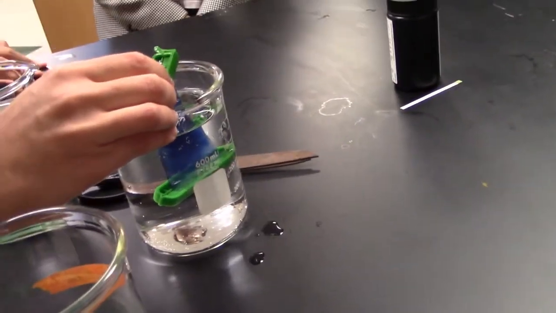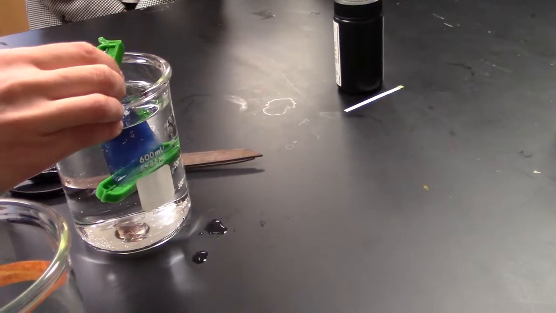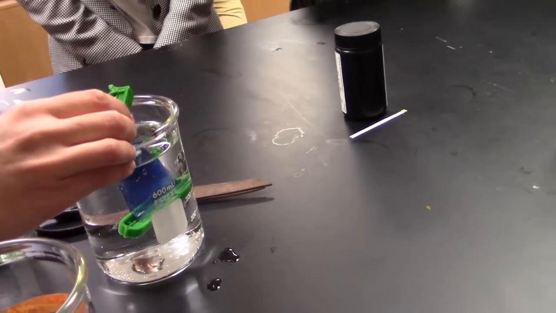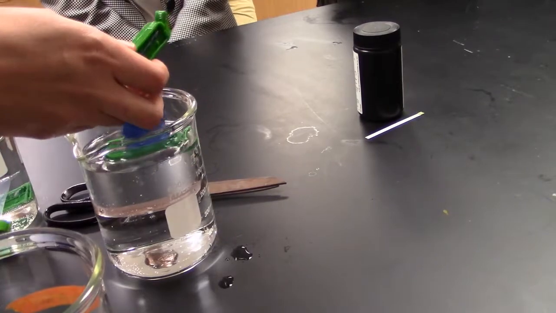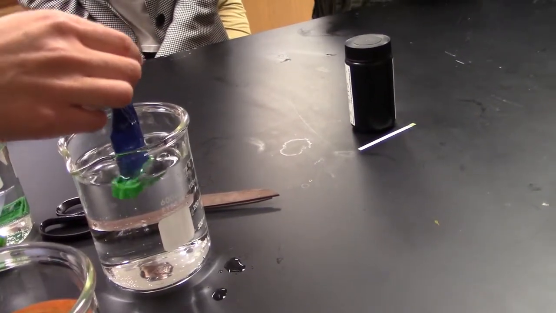So, how about the starch? Did the starch cross the membrane? No. How do you know? It's not blue on the outside, it's blue only on the inside. Right, only the inside is blue. So the iodine binds with the starch and turns it blue, and now all of the blueness is on the inside, so the starch is on the inside.